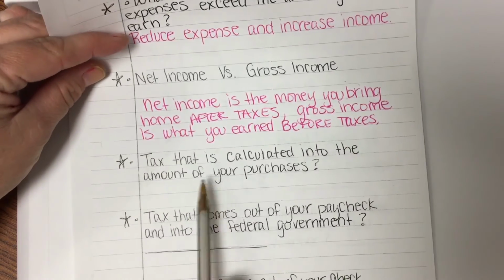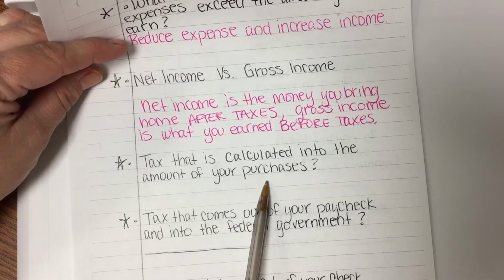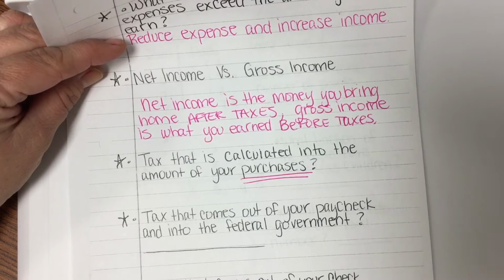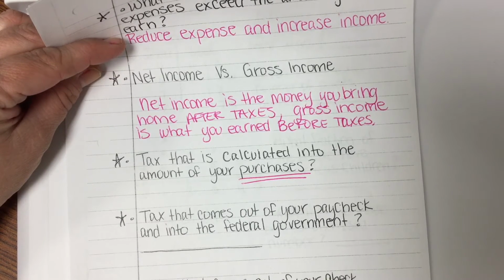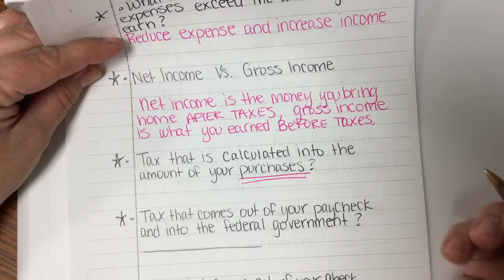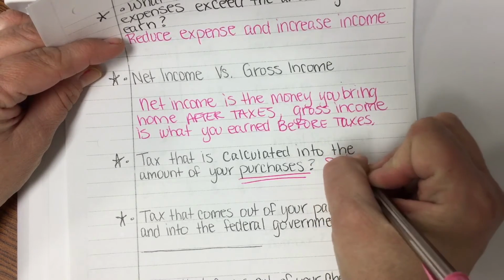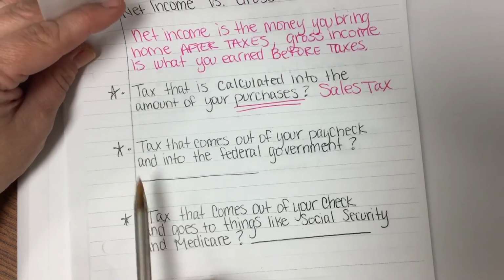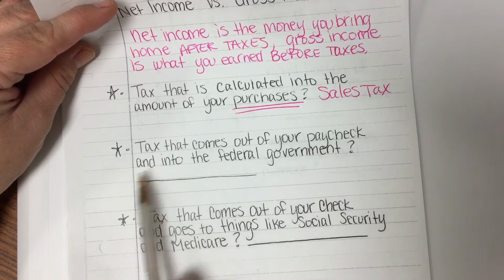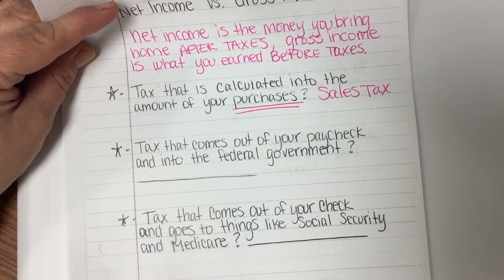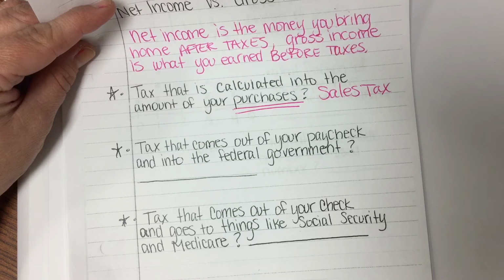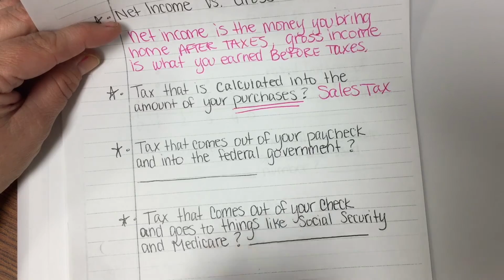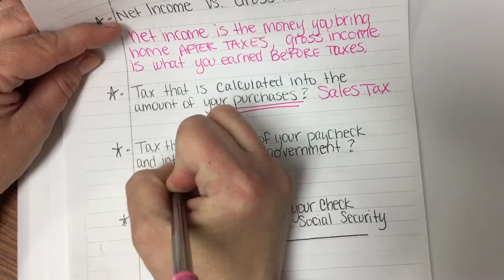Okay, tax that is calculated into the amount of your purchases. So think about that word, purchases. What is tax on the things that you purchase? Okay, that would be sales tax. All right. What is the tax that comes out of your paycheck and into the federal government? So this is the money you pay to the federal government. Which kind of tax would that be? Okay, that is your income tax.